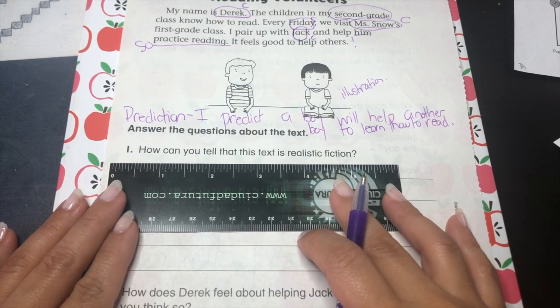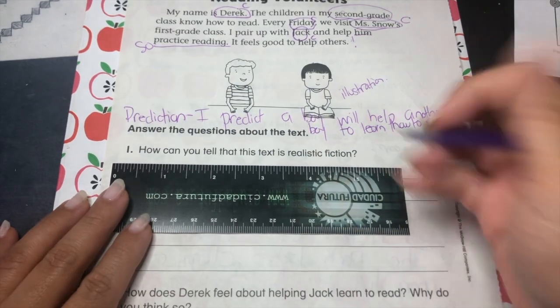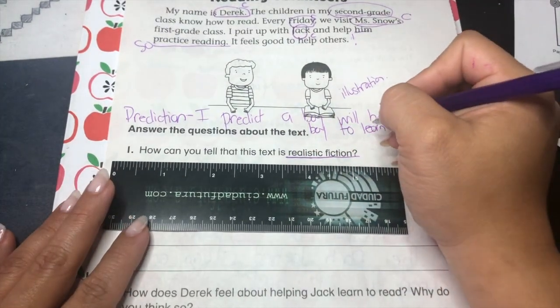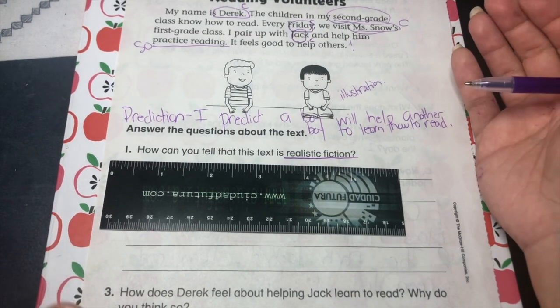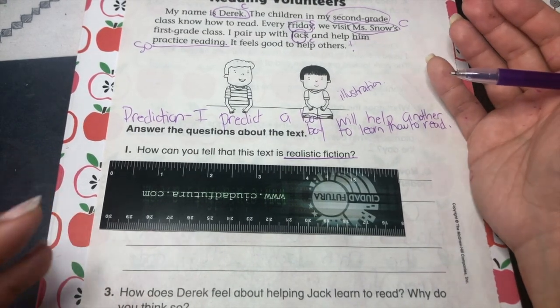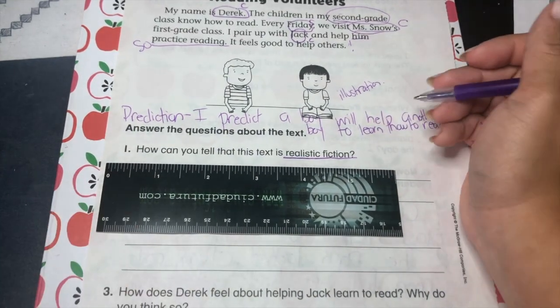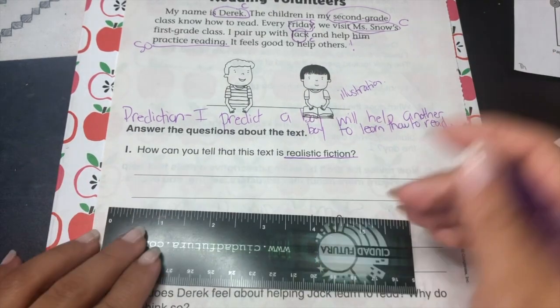Number 1. How can you tell this text is realistic fiction? Ooh, realistic fiction. Remember? We talked about that a long time ago. So realistic fiction means it could be real, but it's probably not a factual story, okay? So how do we know it's realistic fiction? I want you to answer that.